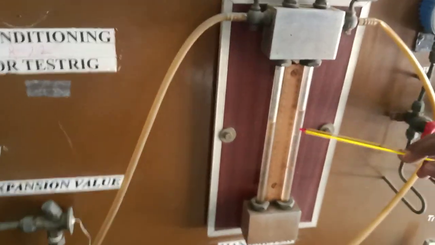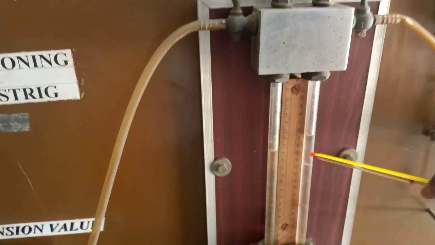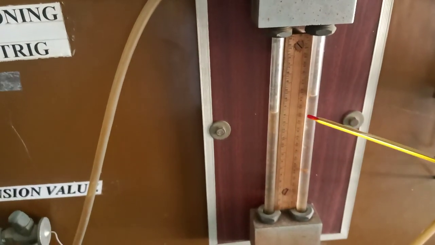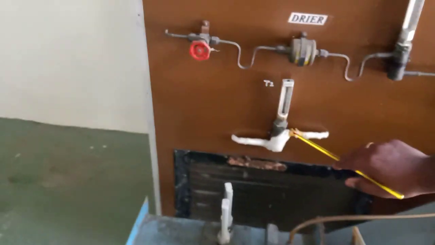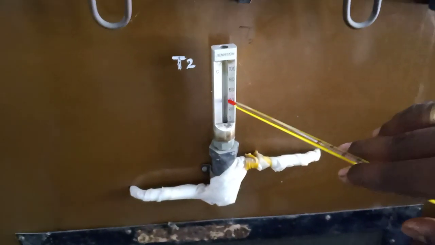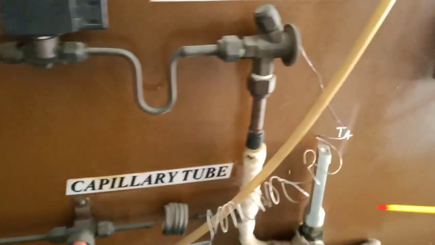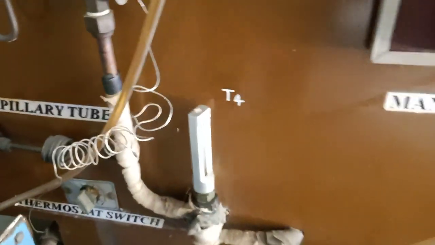For calculating the velocity, we take the datum from the air column. And then the condenser inlet temperature, condenser outlet temperature and evaporator temperature will be taken from these two thermometers.